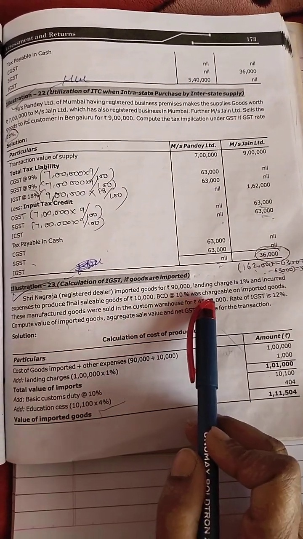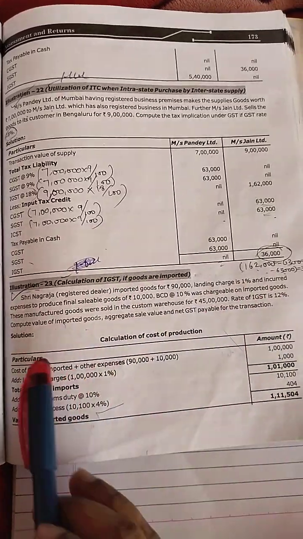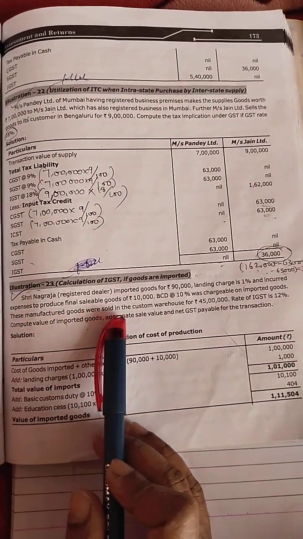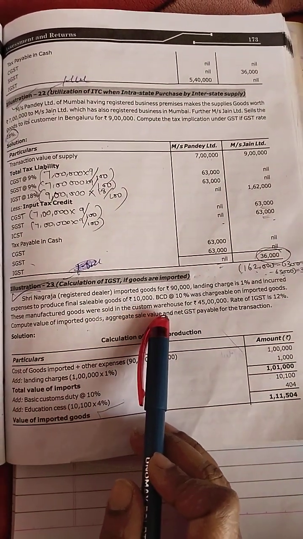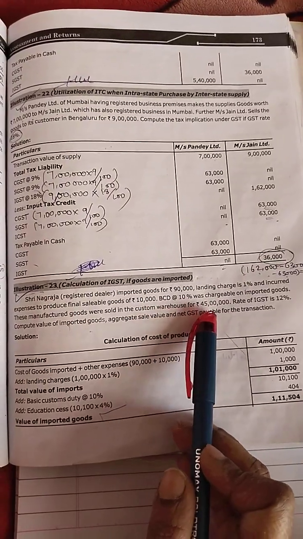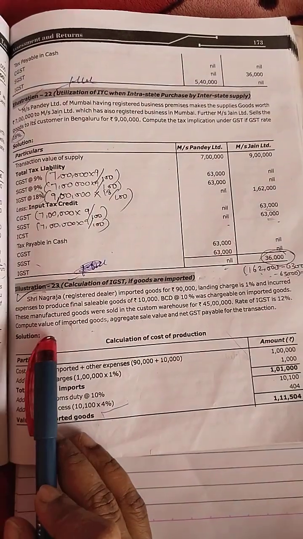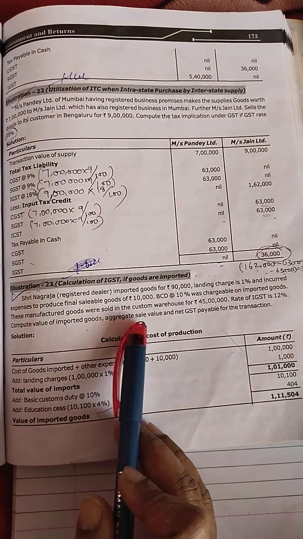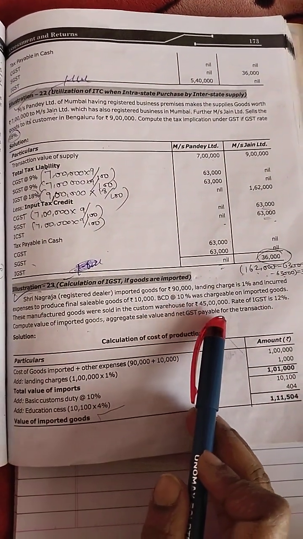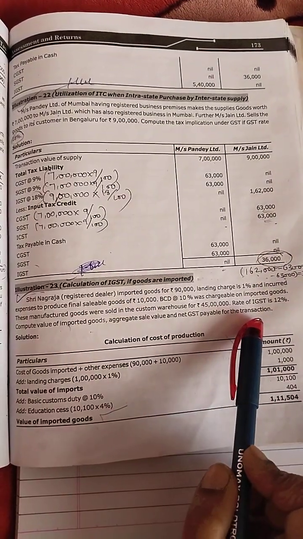BCD at 10% was chargeable on imported goods. These manufactured goods were sold in the customer warehouse for rupees 45 lakhs. Rate of IGST is 12%. Compute the value of imported goods, aggregate sale value and net GST payable for the transaction.